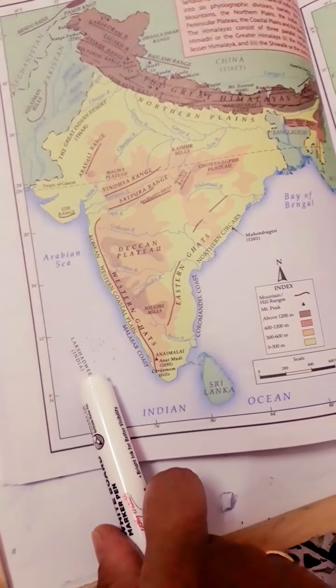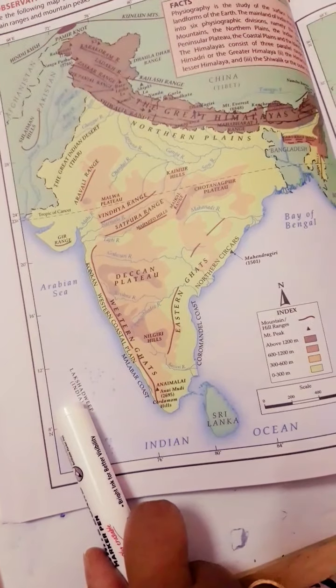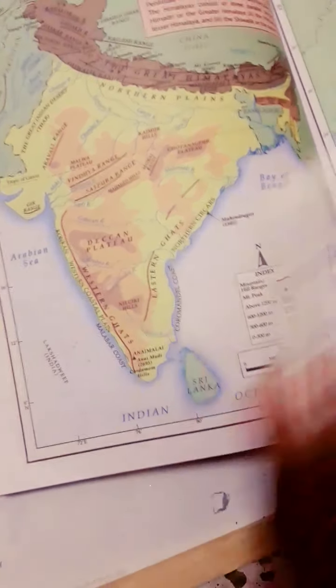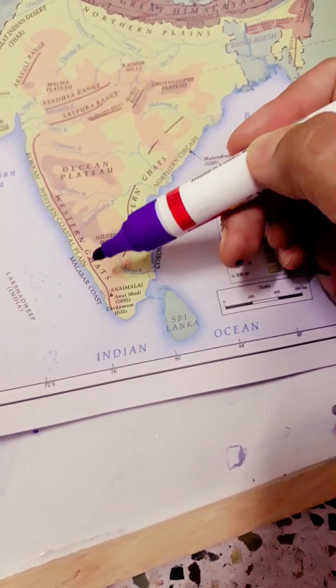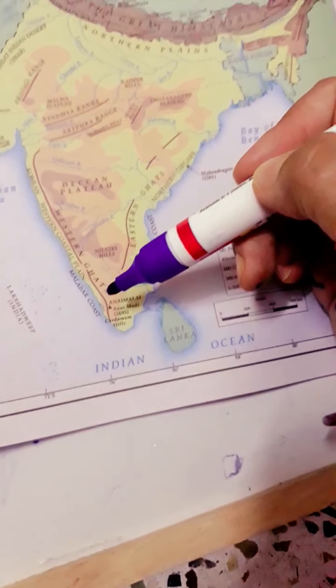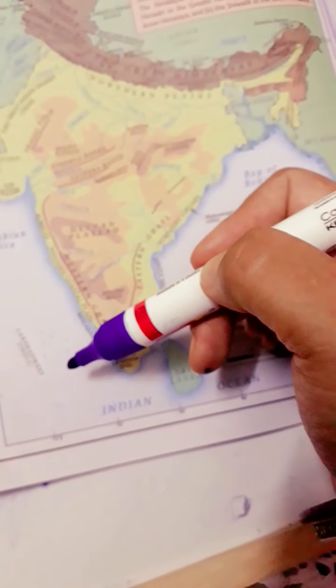Lakshadweep is located in the western portion, and this island group is close to the Malabar coast of Kerala. This is the Malabar coast, and Kerala state is also situated on this side.